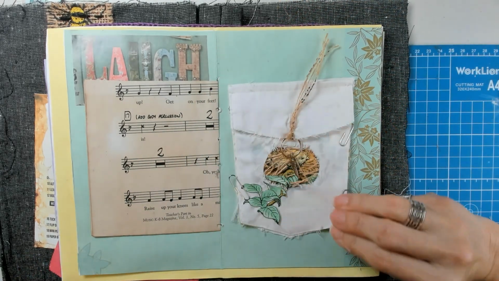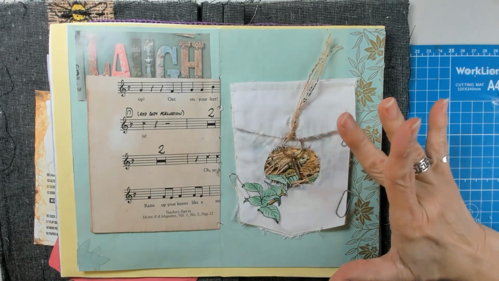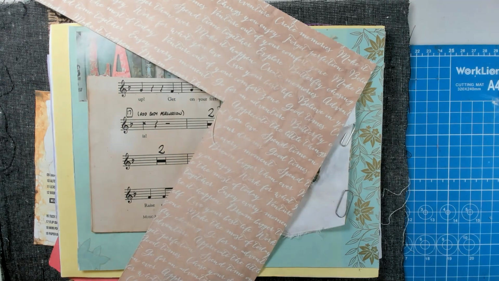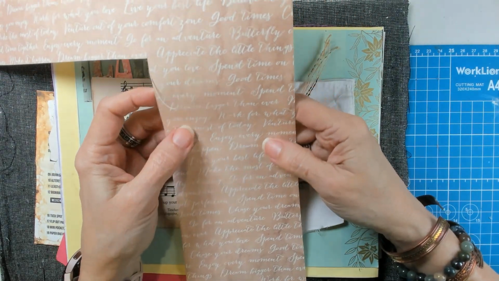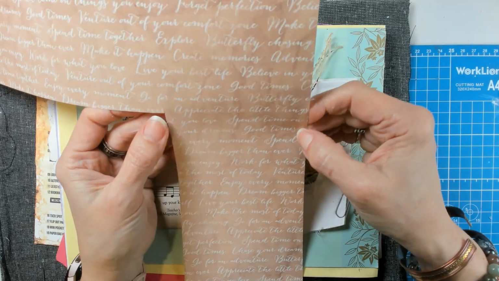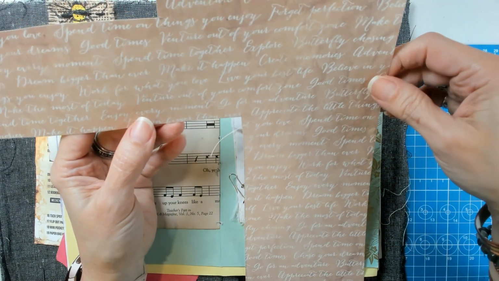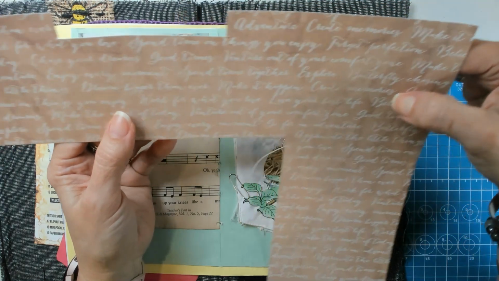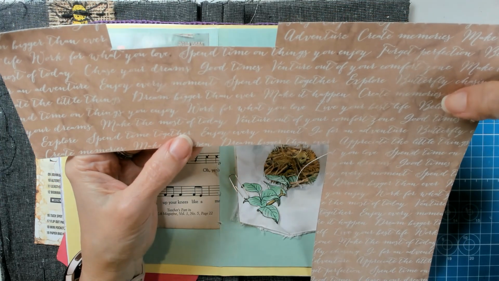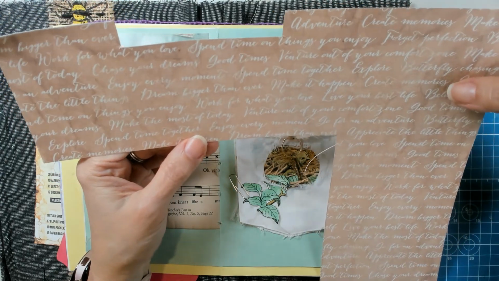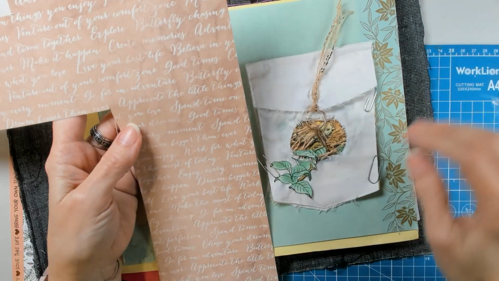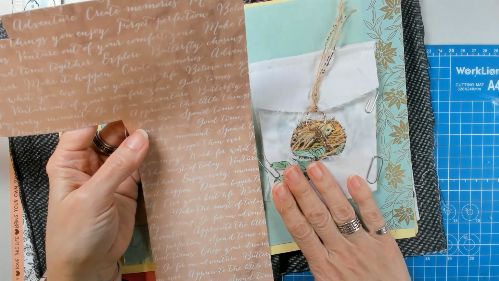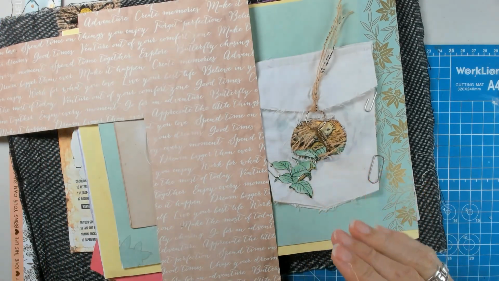Now for this to be ready, I feel like it really needs a quote or a sentiment. So let's use my paper and figure it out. Enjoy every moment, good times. Enjoy every moment, work for what you love, create memories, explore. Oh, make the most of today, spend time together. What would be good for this? Enjoy every moment. I think enjoy every moment because we need to enjoy every moment.